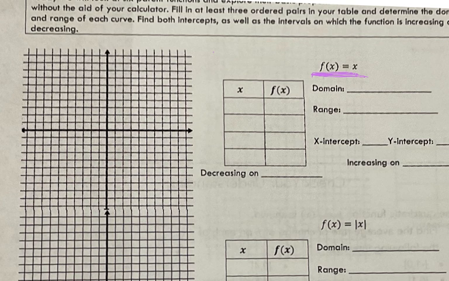Okay, well, all lines are straight. It's not horizontal. It's not vertical. It's a line with a slope of 1, right? Its y-intercept is 0. Okay, we said it was a line with a slope of 1, y-intercept is 0.